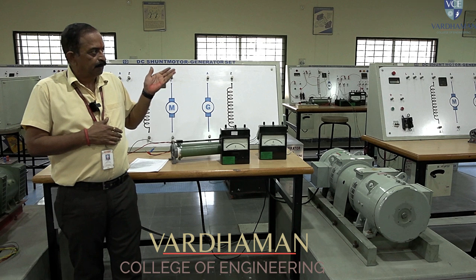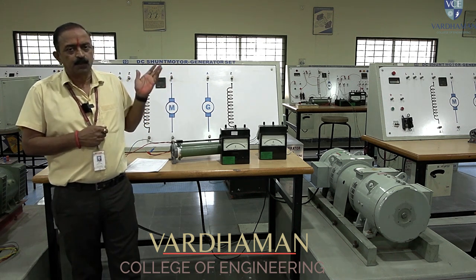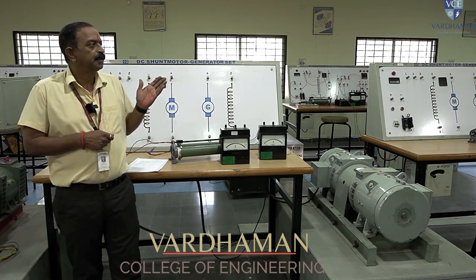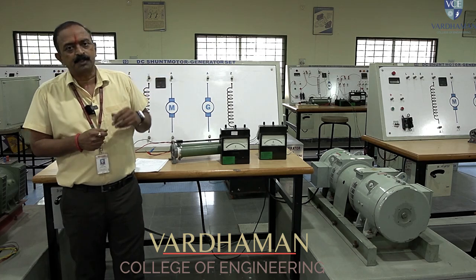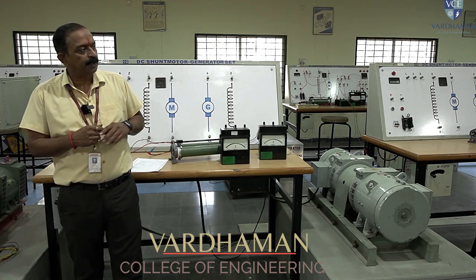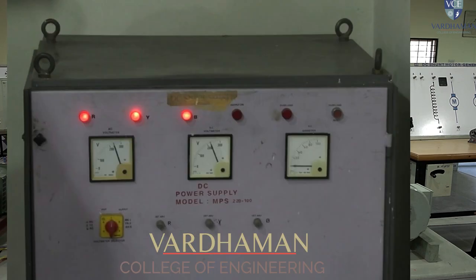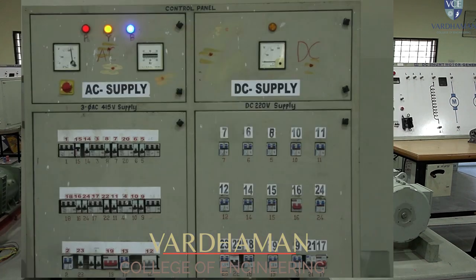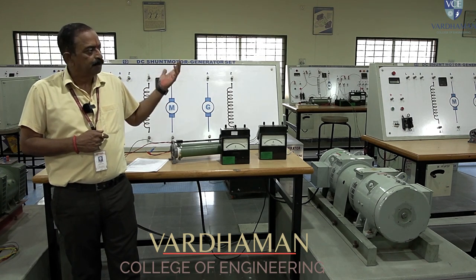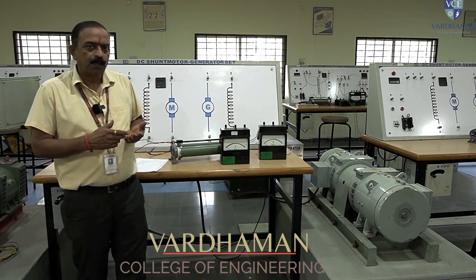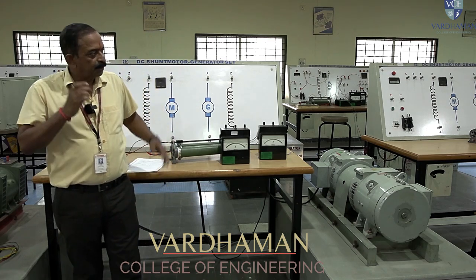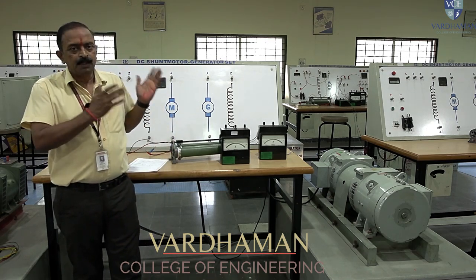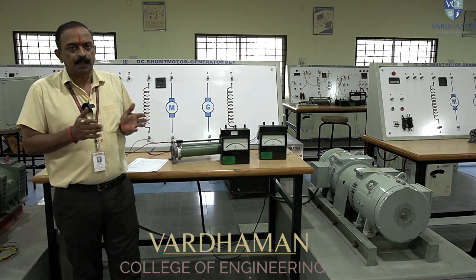As the syllabus includes only DC motors, we are using the DC power supply supplied by the control panel where there is a rectifier. From that rectifier, AC is converted into DC. That DC is taken at the main panel. From there, each and every individual panel is supplied with the DC power supply. That video was already made earlier, and it explains the power supply distribution in this laboratory.